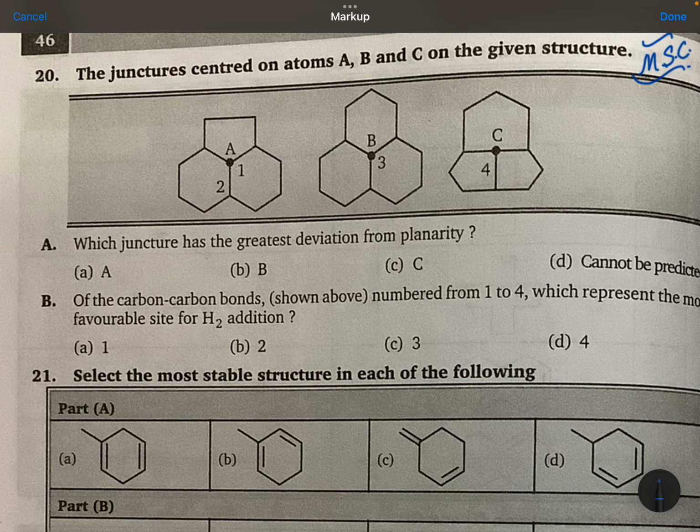Okay. So, see, you can see this one is 1, he is saying this is 2, this is 3 and this is 4, which is having great deviation. You can see this is like T shape. So, greatest deviation from the planarity is C1.